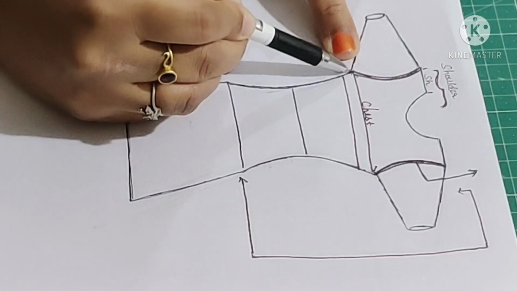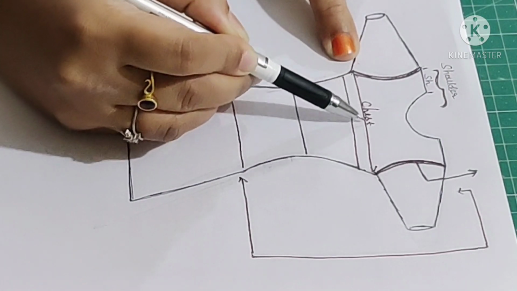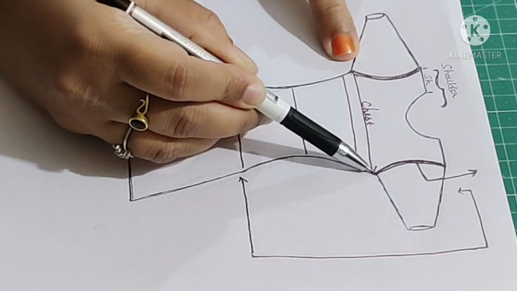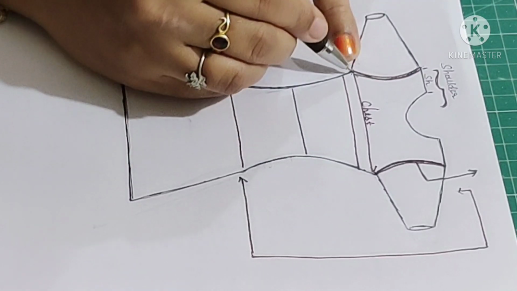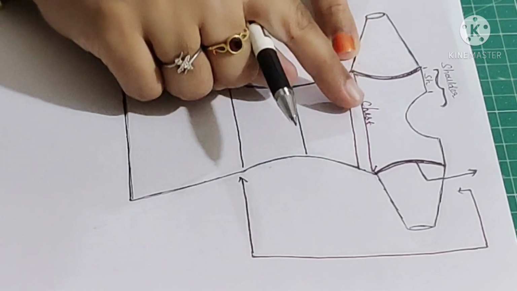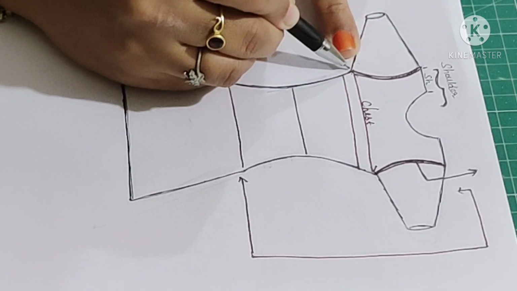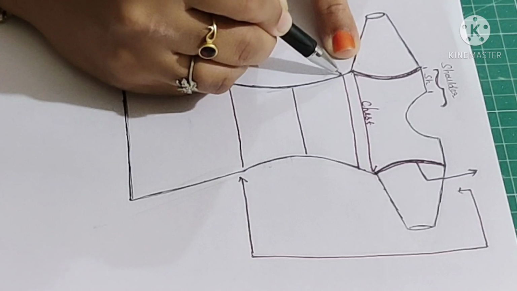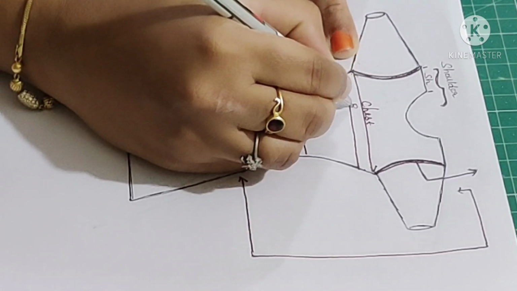Now comes the chest measurement. You have to take the full body circumference from the armpit or the armhole. So that is called the chest measurement. So from this point to here, that is 2.5 inch or 3 inch down, it is called the bust measurement.